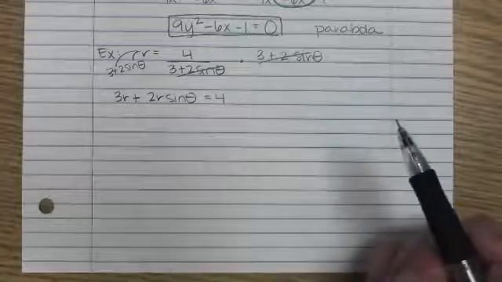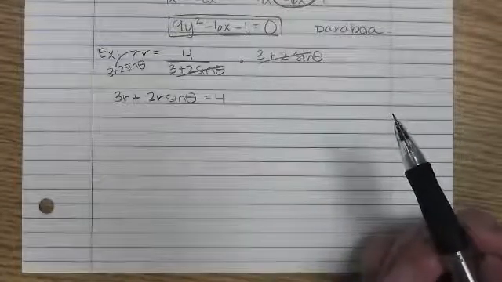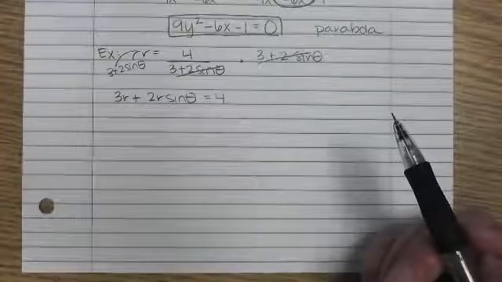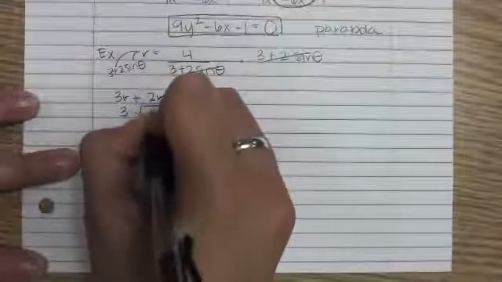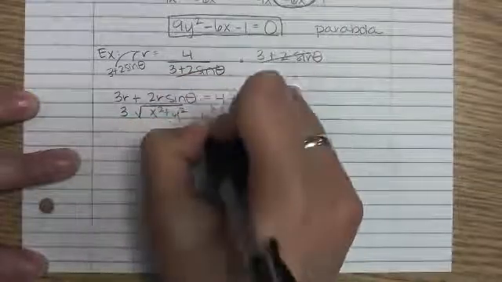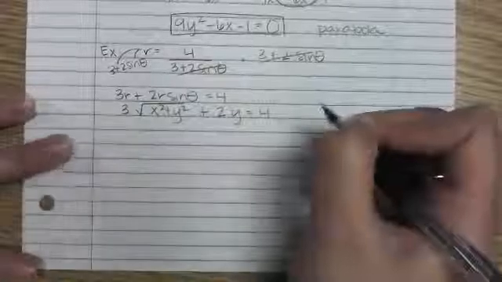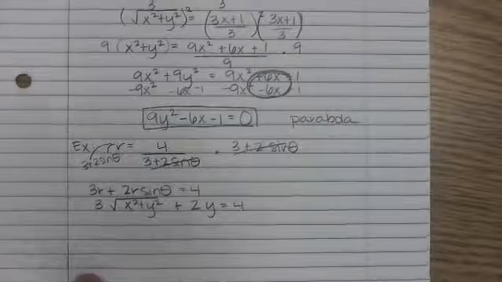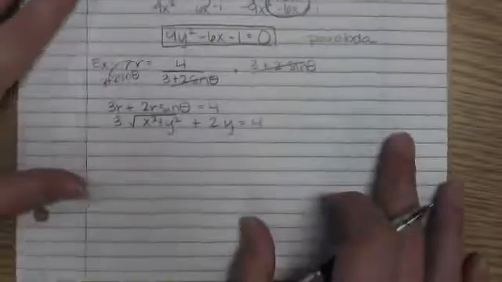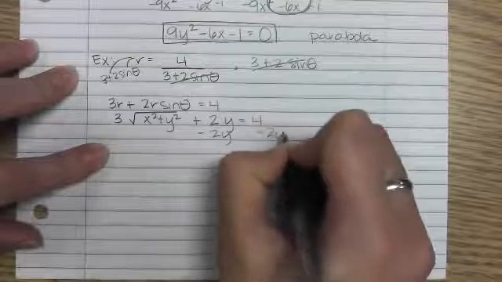Alright, what can we do with the R's? What do we do with the R sine theta? Make it a Y. Okay. So at this point, what's the goal? Yeah, get the radical by itself so that we can get rid of it. So I'm going to go ahead and minus the 2y over.